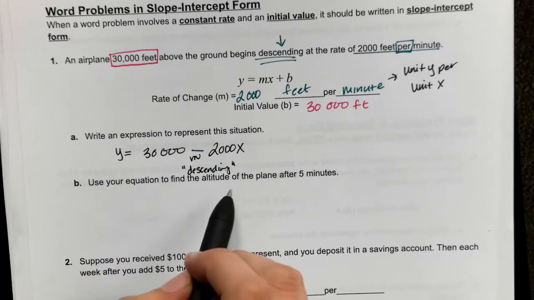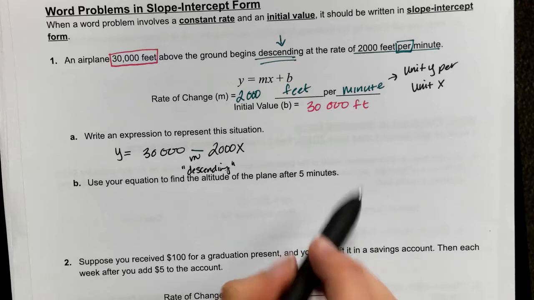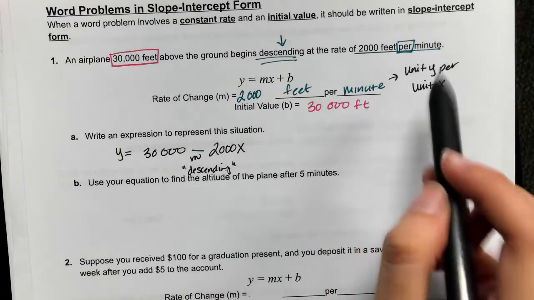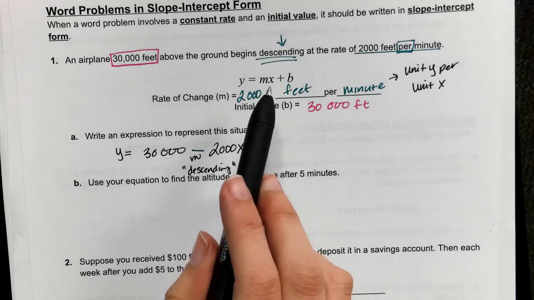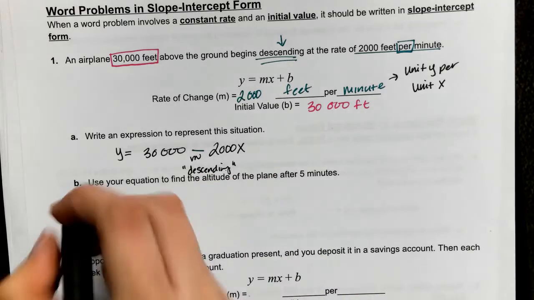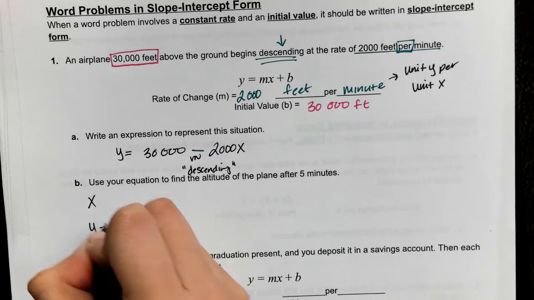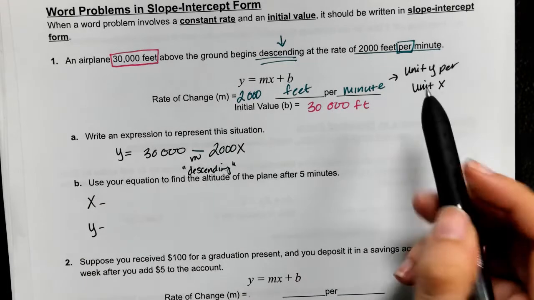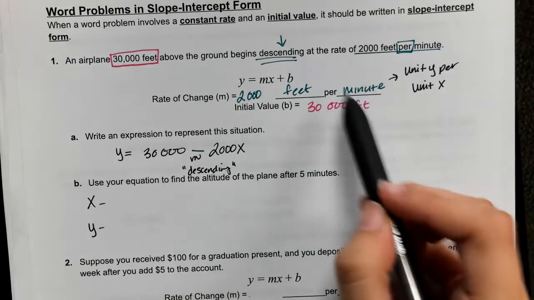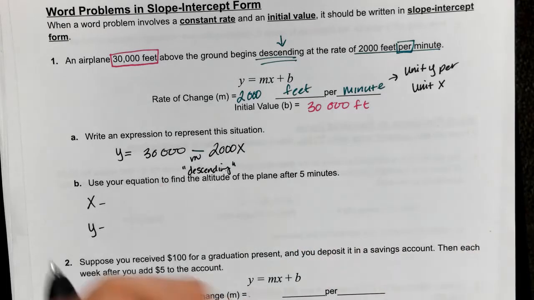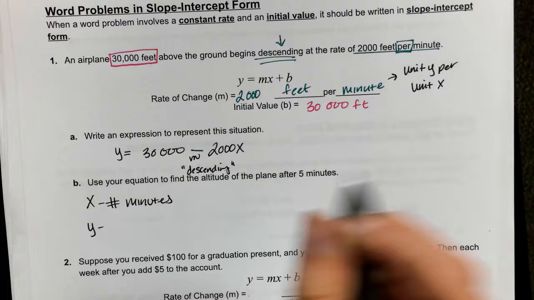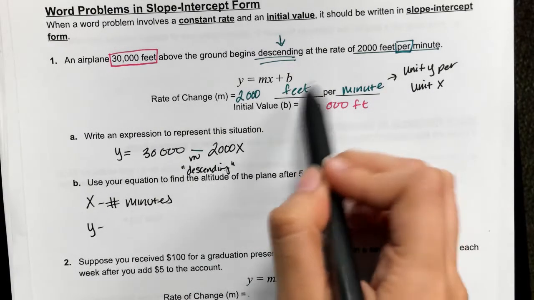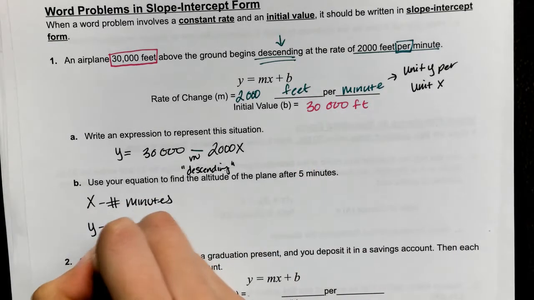Now use your equation to find the altitude of the plane after 5 minutes. This is why this is really important. You have to know, am I plugging this 5 in for x or am I plugging this in for y? To know that, I'm going to write out what each thing represents. Now, since it's units of y per units of x, this is my units of x. So x represents my number of minutes. And my units of y represents number of feet.